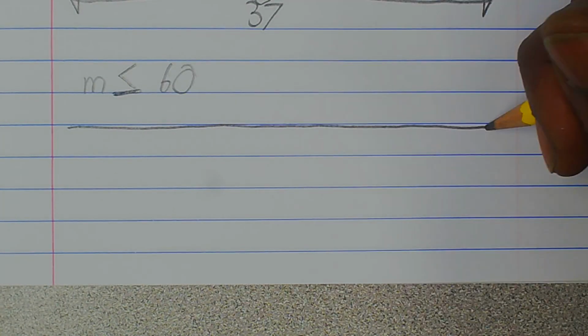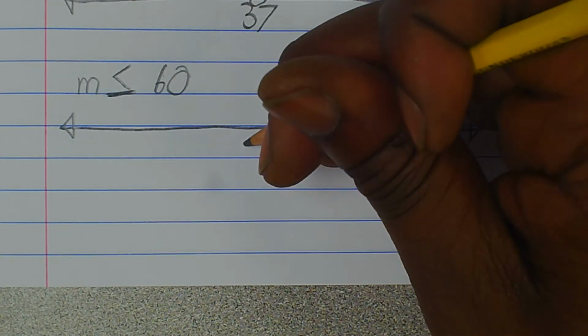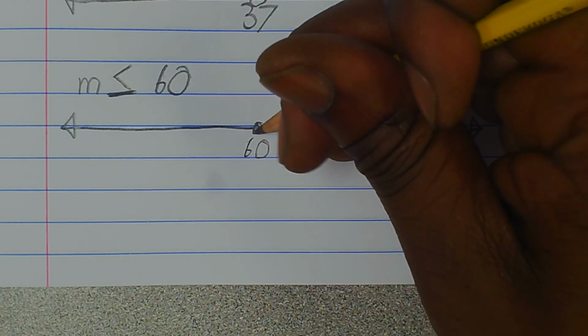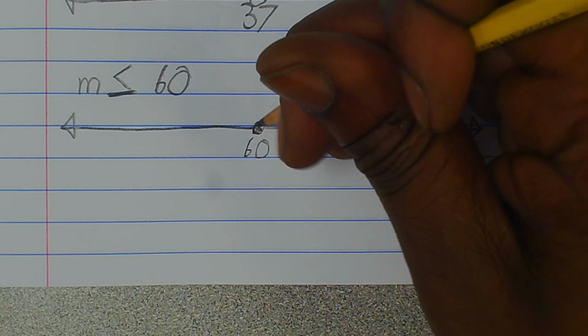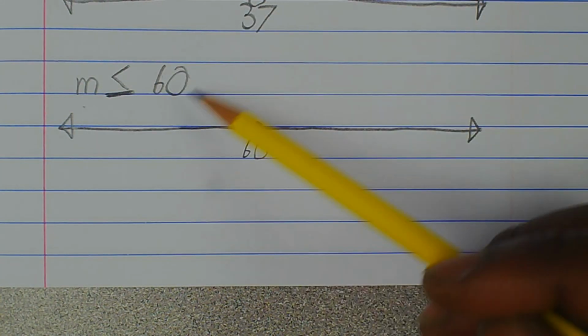That means where 60 is on the number line, my circle is going to be closed because it is less than or equal to.